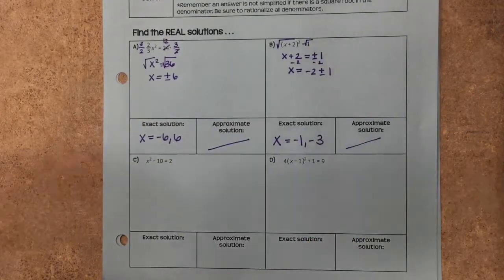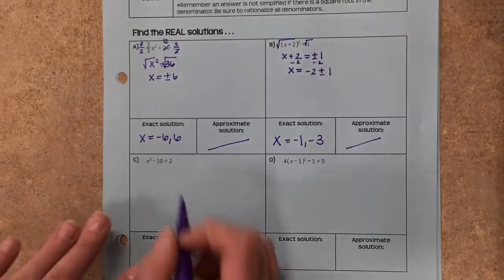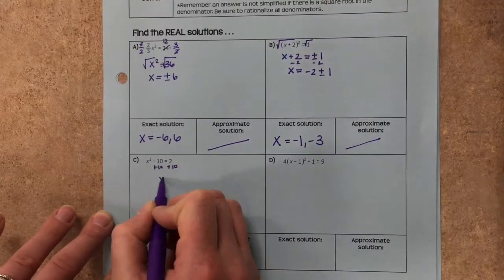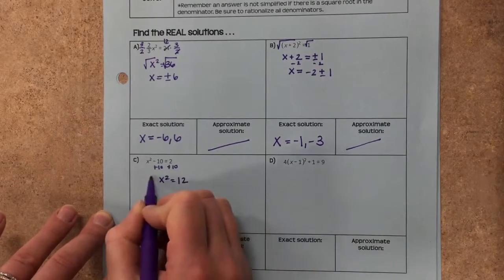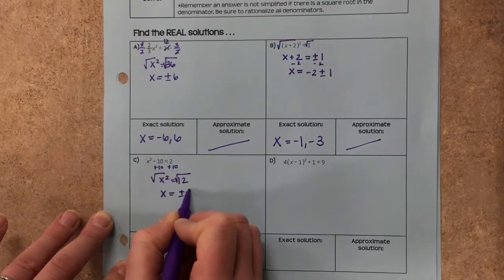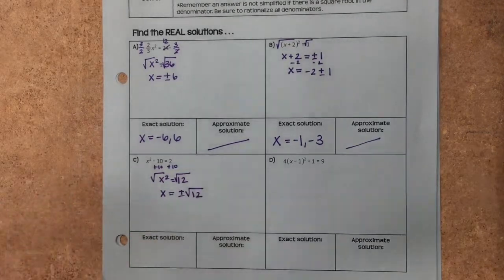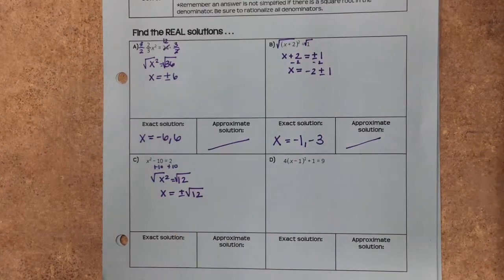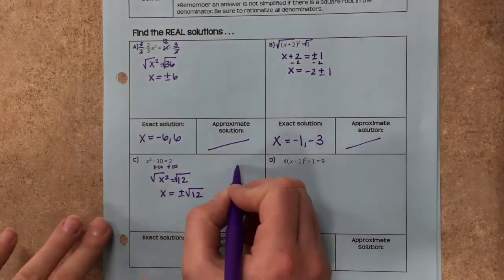Okay, as you look at these next ones, same deal. You're isolating x squared, so you're adding 10 to both sides. So you get x squared equals 12. Take the square root of both sides. X equals plus or minus the square root of 12. But think about simplifying your answer. We know how to make this radical a little bit simpler. Think about 12. What does 12 break down to?